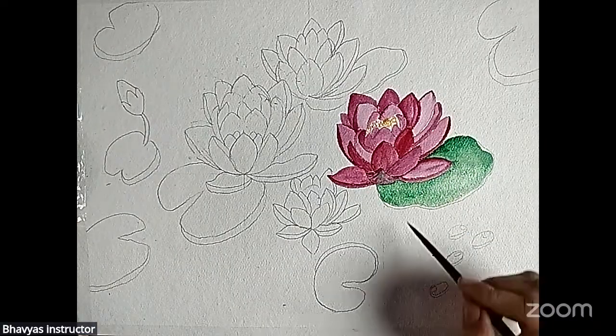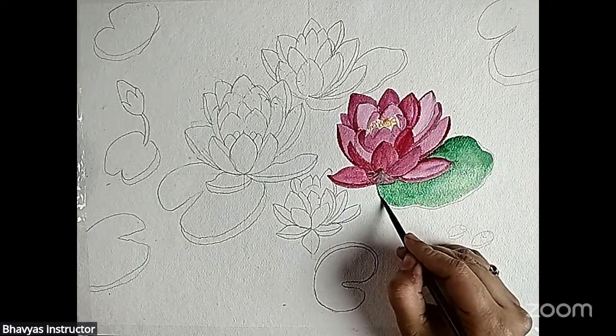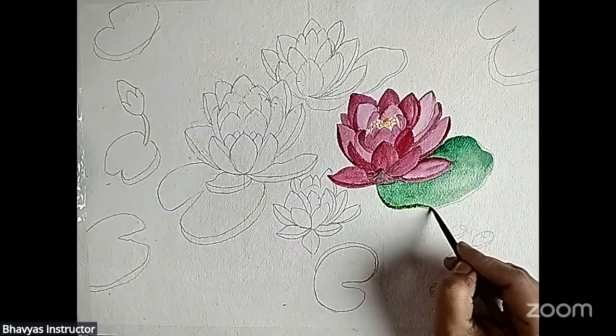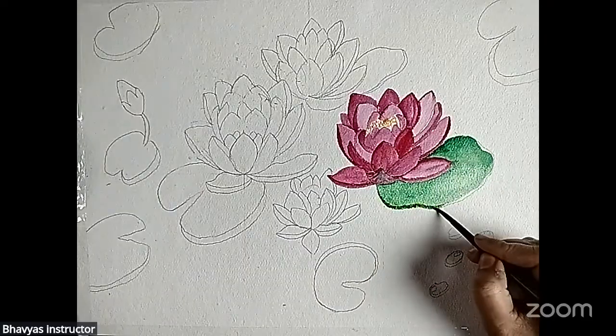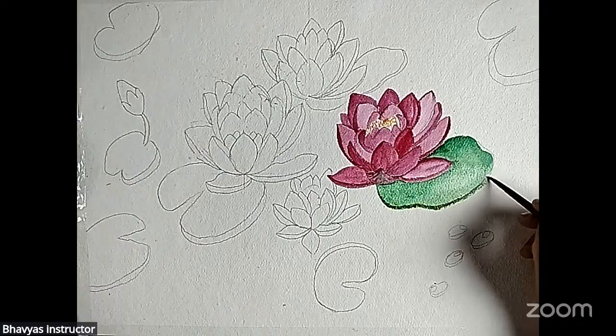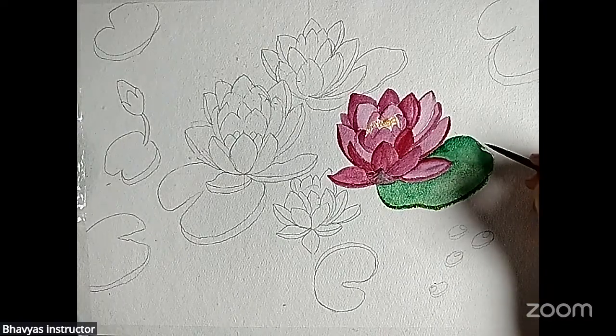And down this part, add dark green or sap green. If you know the dark green color as sap green, use sap green, so that it will add depth to the leaf. Like this.